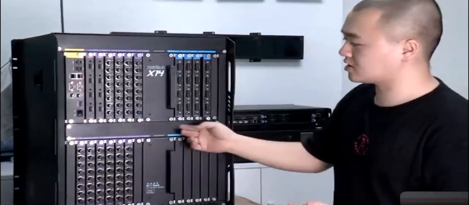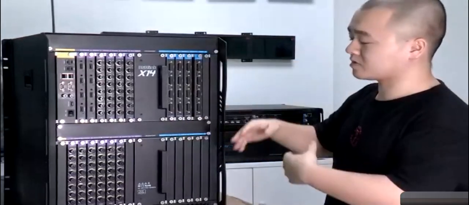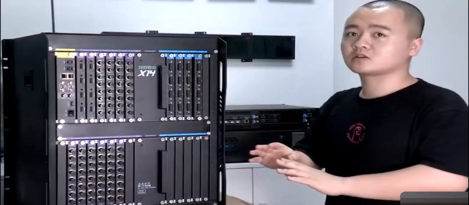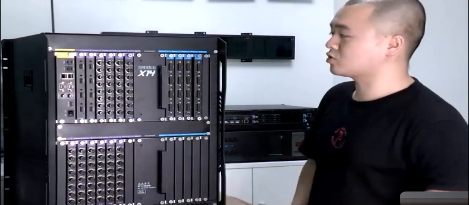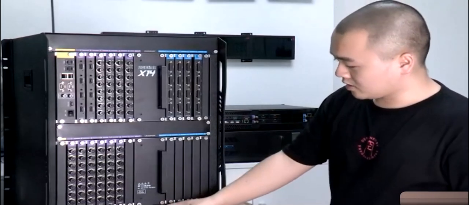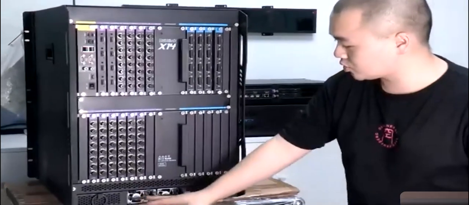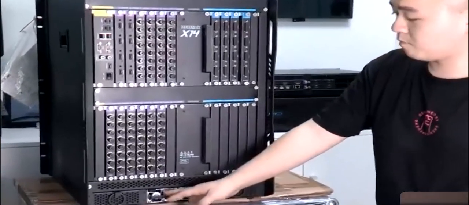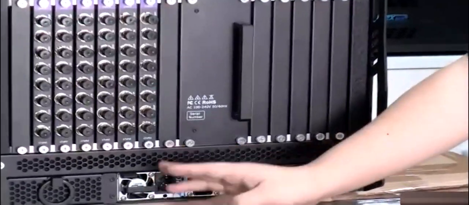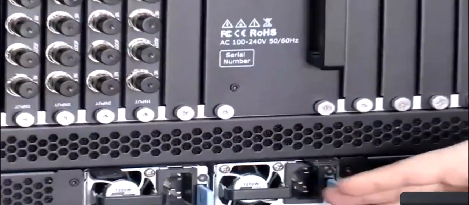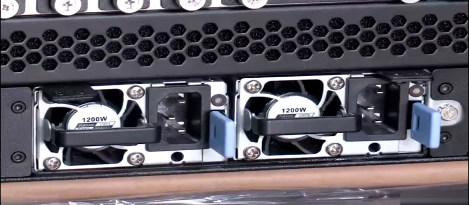And this is the second fan, and these 2 fans keep the device cool and at a good temperature. And at the bottom are the 2 power supplies. One is for backup, and each power supply can support 1,200.